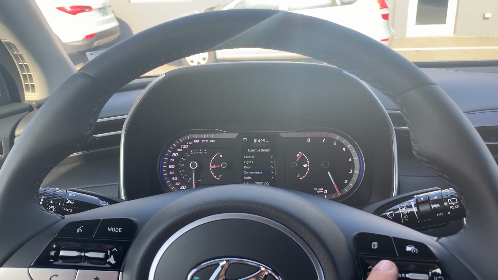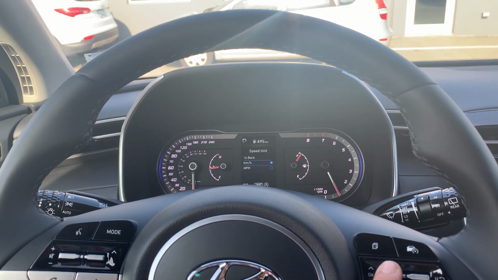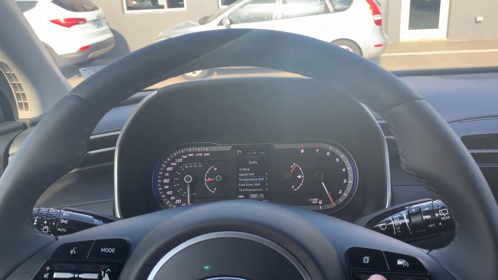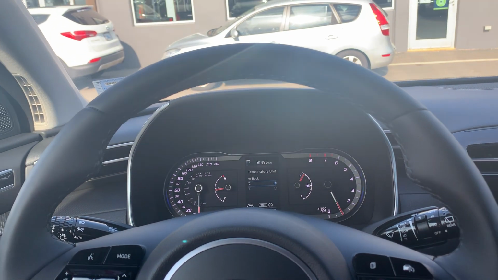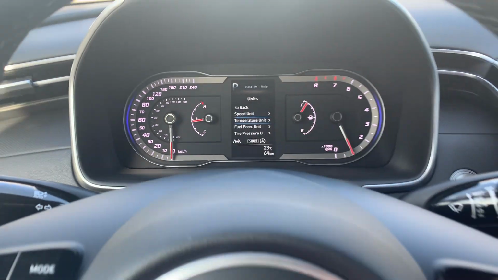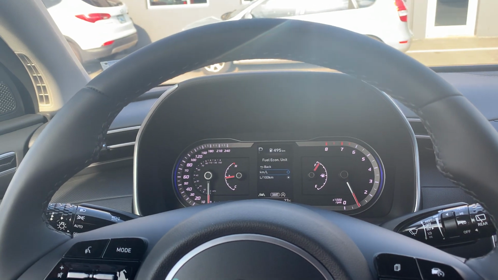And then it shows you units. Obviously the speed unit is kilometers in Canada, but welcome to the people from the US. You can always change it to miles per hour. Same thing with the temperature. It's Celsius right now, 23 Celsius showing on the car. It's a pretty nice day out today.